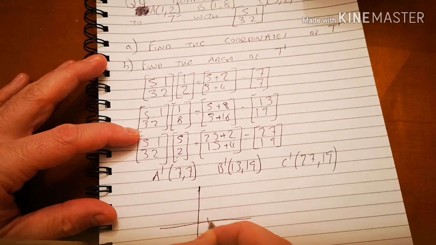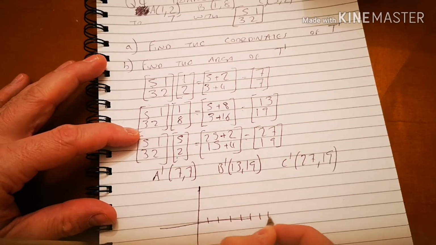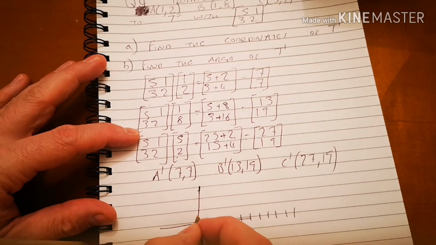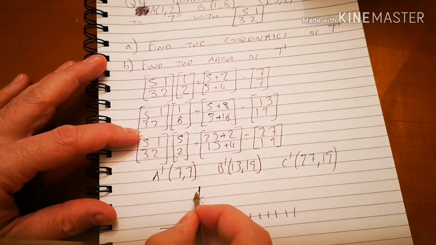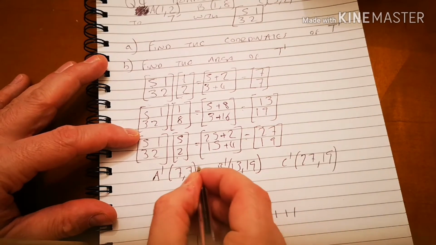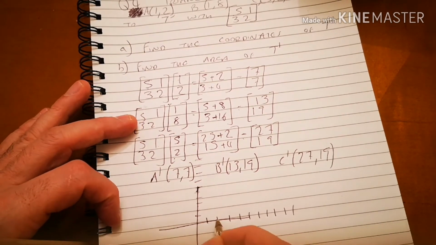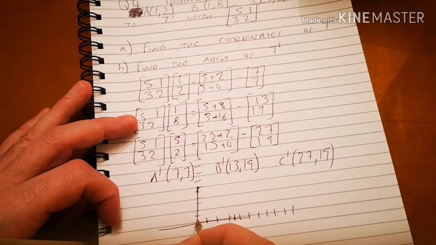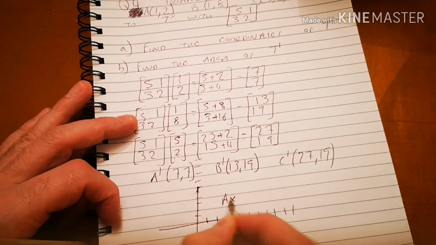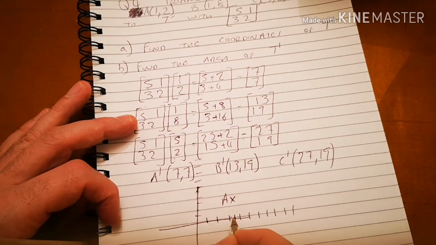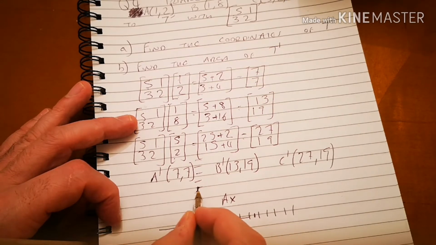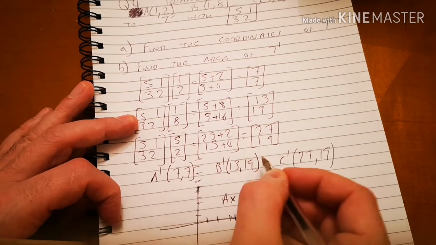So 1, 2, 3, 4, 5, 6, 7, 8, 9, 10. It's going to be a terrible sketch. Okay, each one's 2, by the way. So 1, 2, 3, 4, 5, 6. So 7's here. 1, 2, 3, 4, 5, 6, 7. So 7, 7. That's A. Then 1, 2, 3, 4, 5, 6, 7, 8, 9, 10, 11, 12, 13, 19. So it's up here.